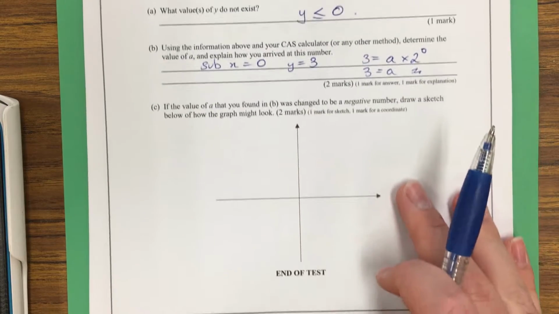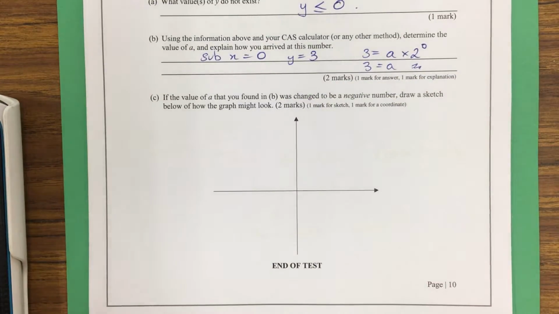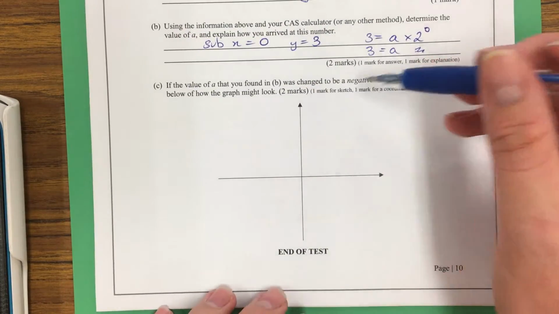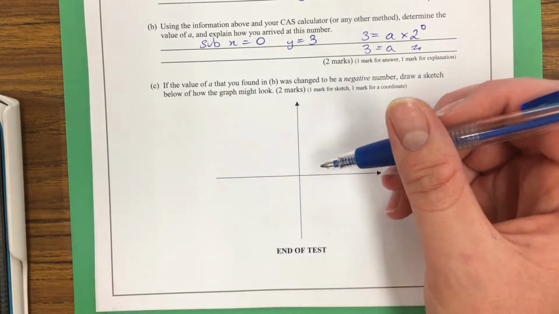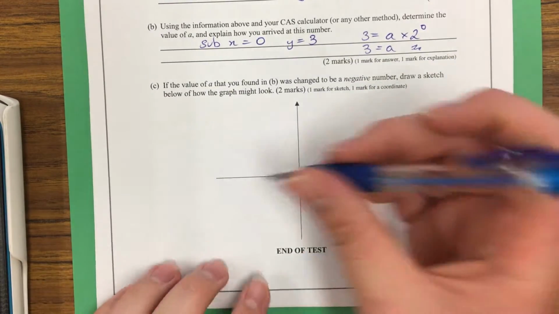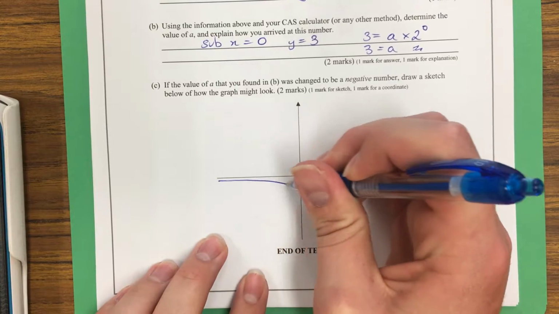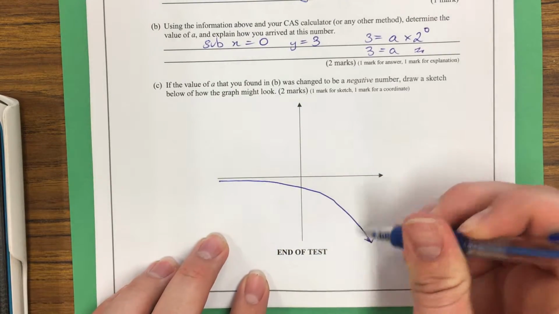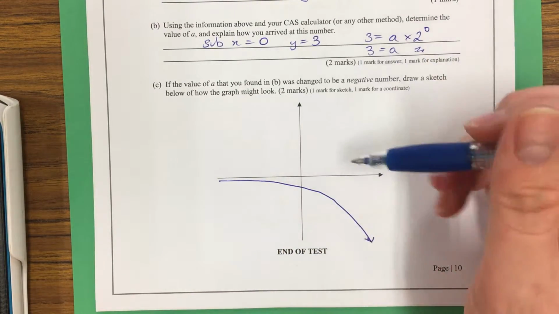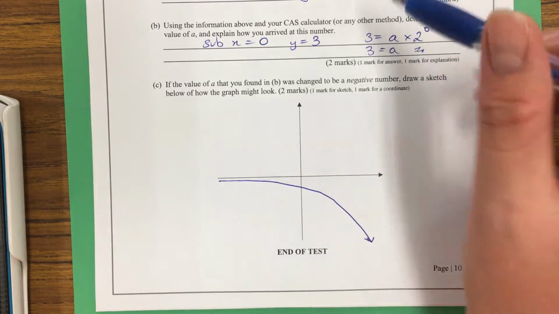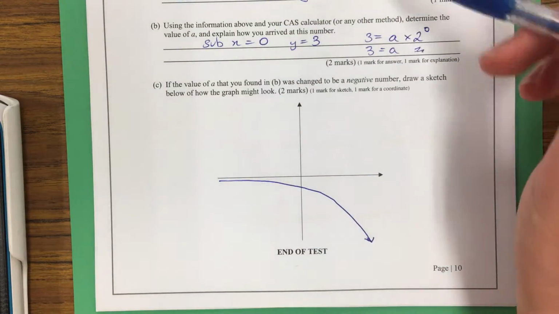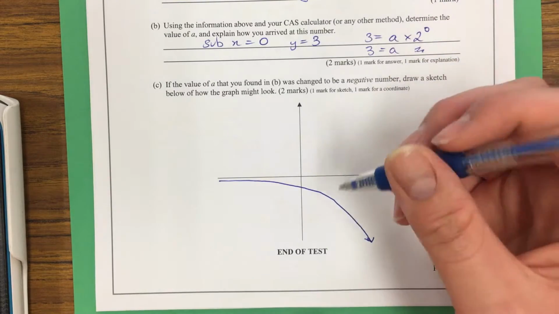And the last question here, if the value of A that you found in B was changed to a negative number, draw a sketch below of how the graph might look. This might be an opportunity to use your calculator, but actually it would just be reflected in the x-axis like this. And you can find this out by putting this onto your calculator. Or alternatively, if you made it negative 3, it would just make all the numbers negative.